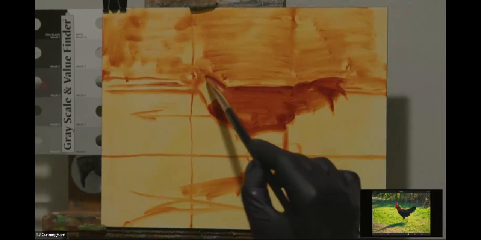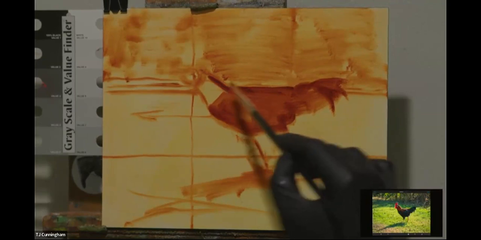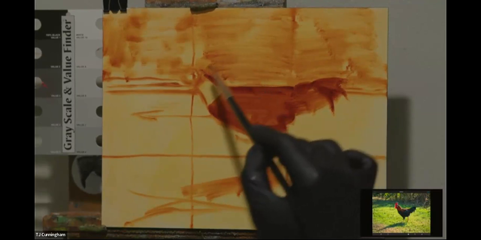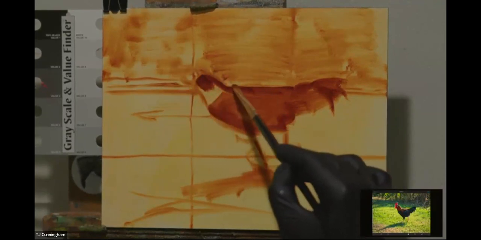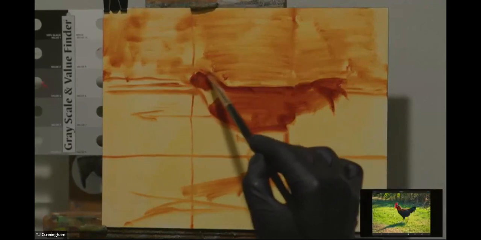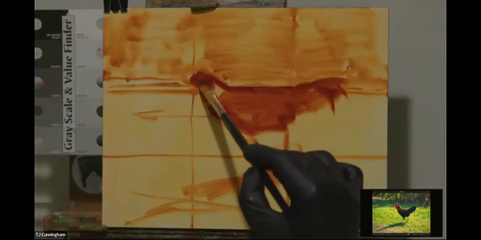Got an angle. So I'm just looking at this angle, trying to judge. This is still my filbert, number 6. Looking at this angle right here, trying to see how that compares to the flat. There's his head.